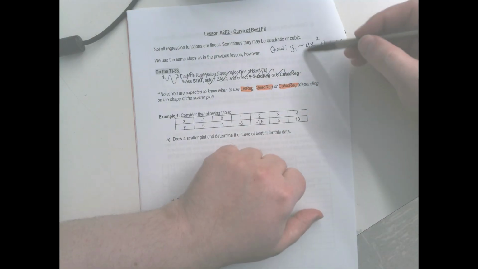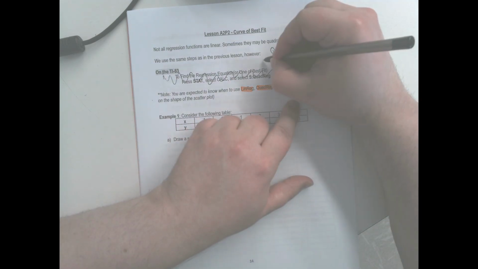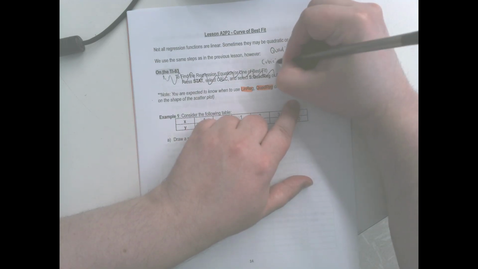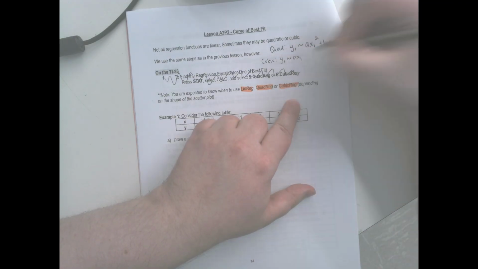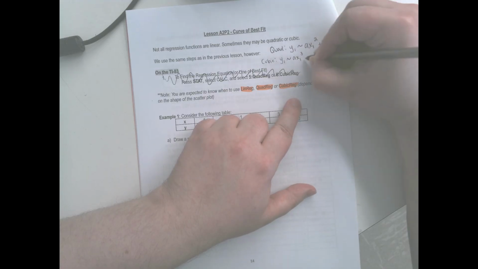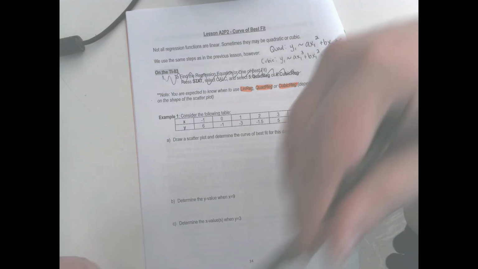Okay, so we have our squared term, our x term, and then our constant term. Our cubic function follows that same format as well, except now we have an x cubed. So it's a x1 cubed plus b x1 squared plus c x1 plus d. So basically just keep going down the alphabet, a, b, c, d for our coefficients, and then my powers go cubed, then squared, then just power of 1, and then our constant term.